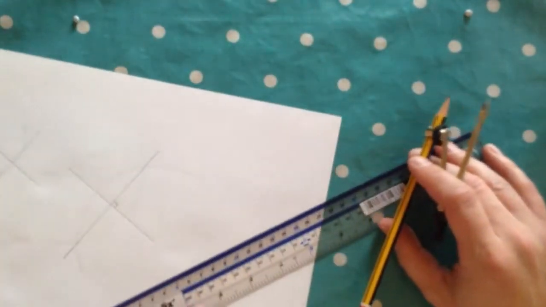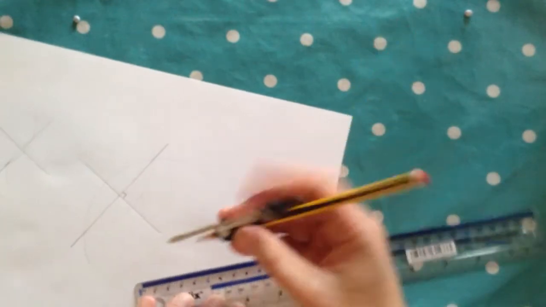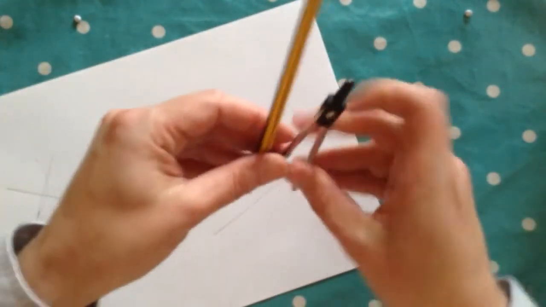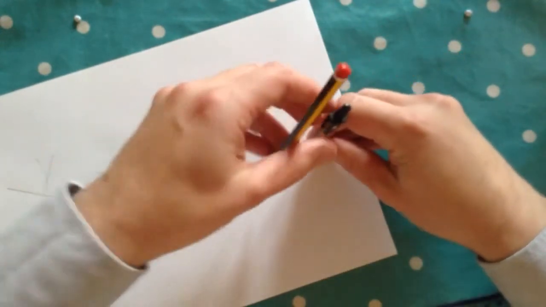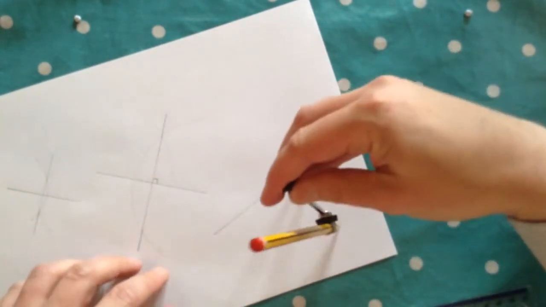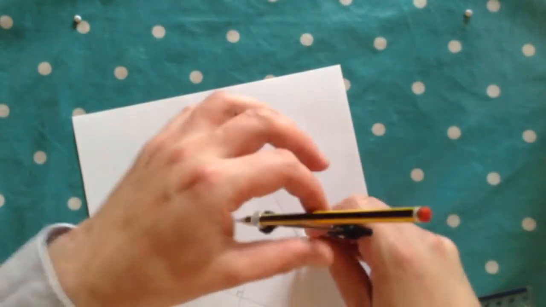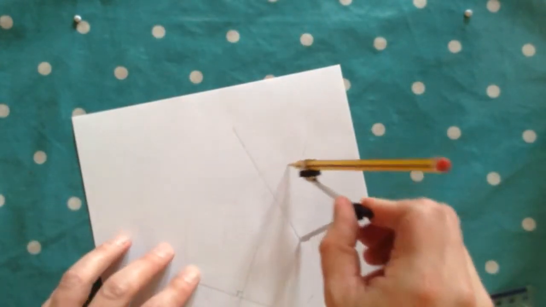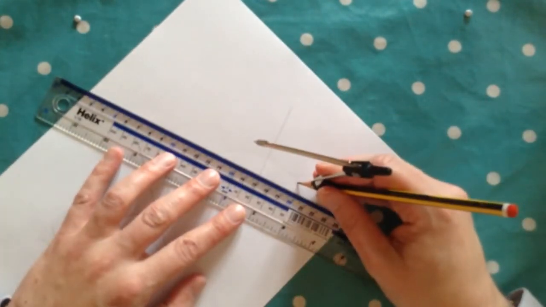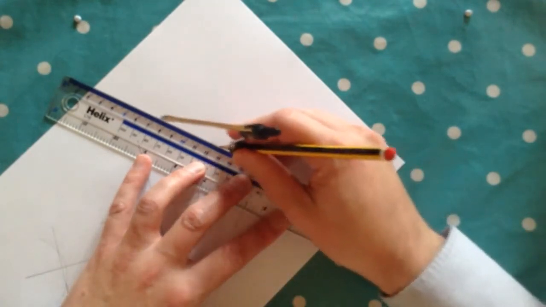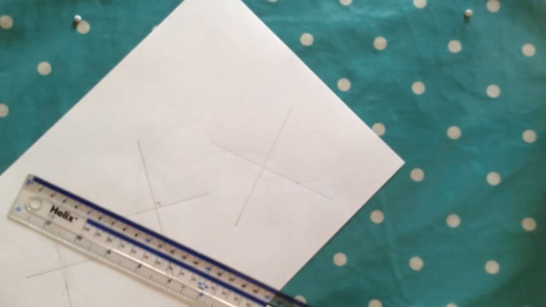Here comes another one. There's another line. Compass more than halfway. Arc. Arc. Perpendicular bisector.